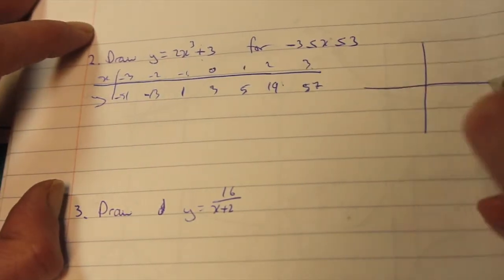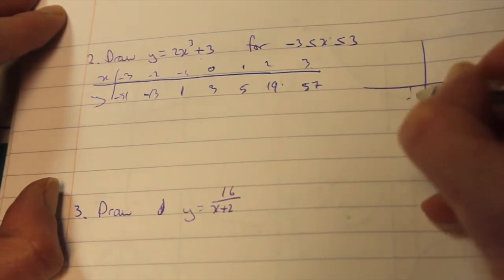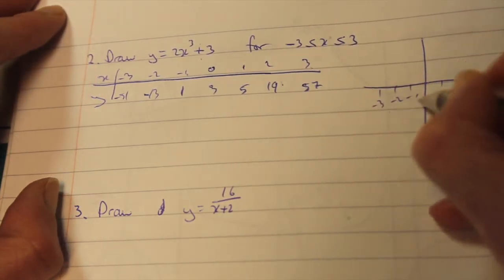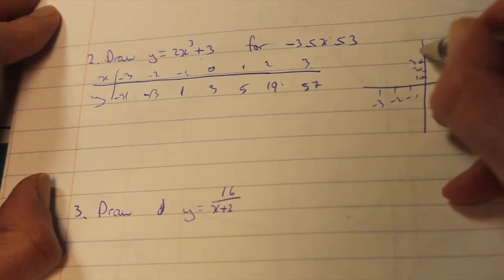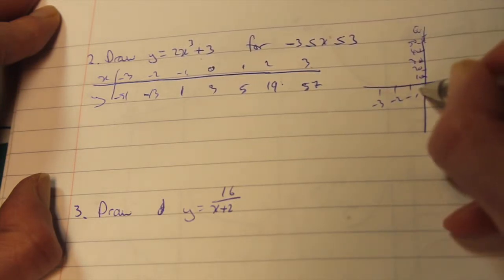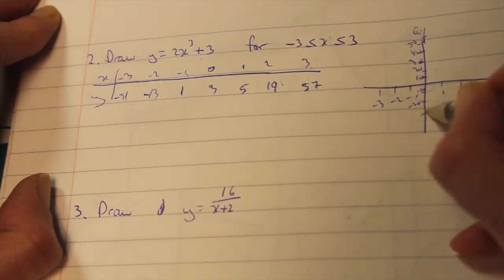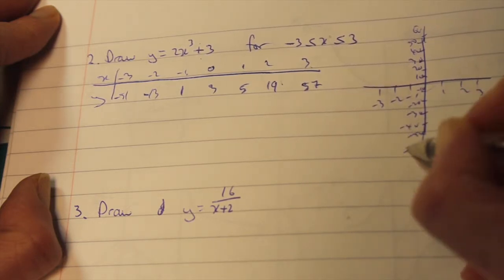My x values are going 1, 2, 3. Minus 1, minus 2, minus 3. And I'll just go up in tens for my y's. 30, 40, 50, 60. It's a very, very rough graph, but just to give you an idea of it. Minus 30, minus 40, minus 50, minus 60.